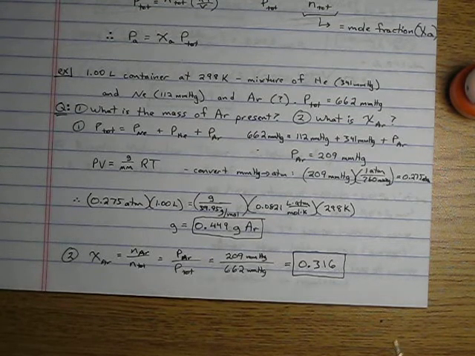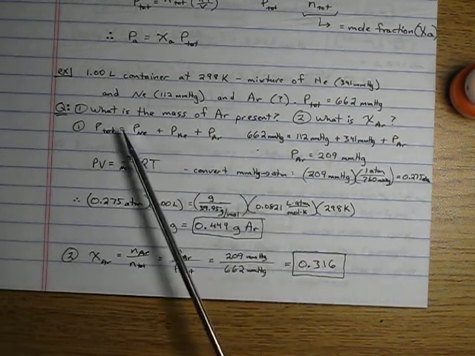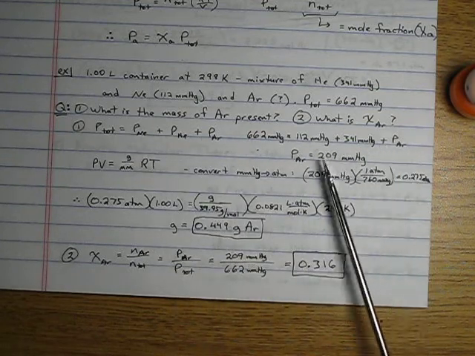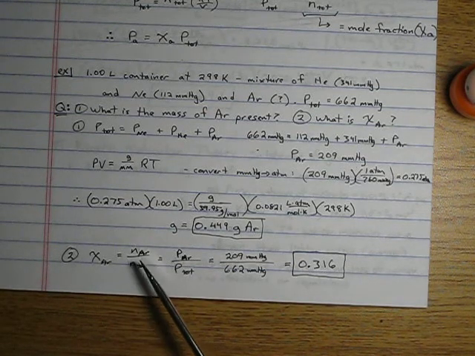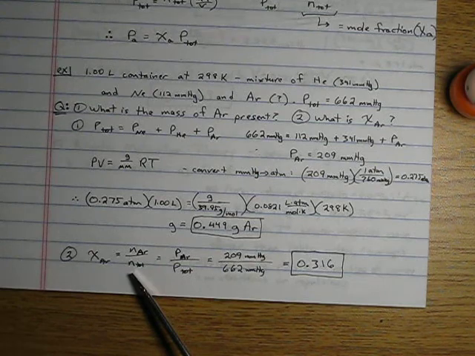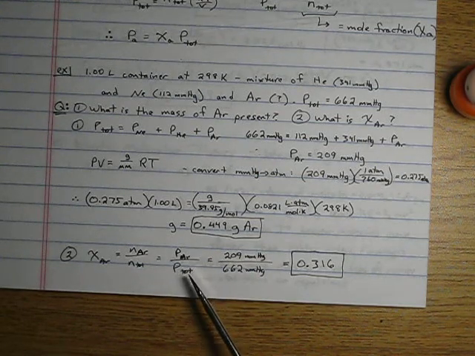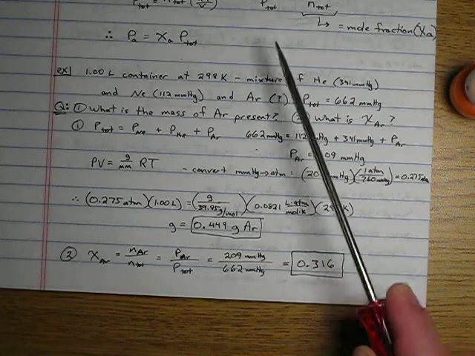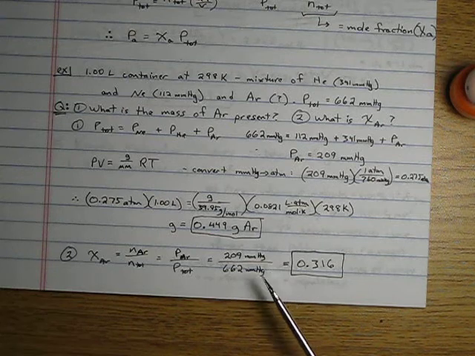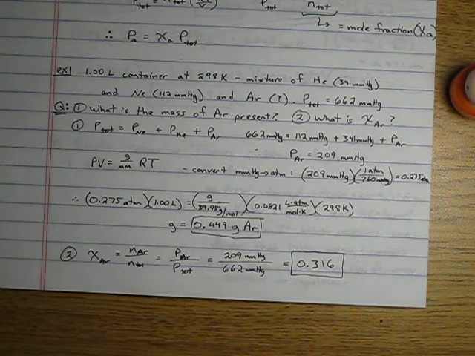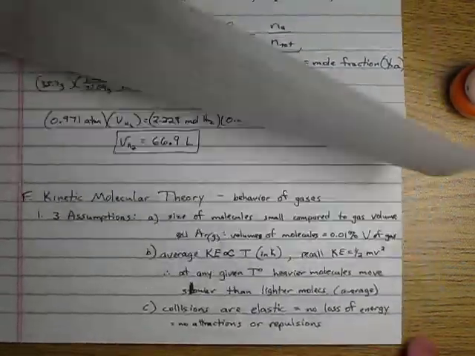And the second part's actually pretty easy. What's the mole fraction of argon? Well, up here we got the pressure of argon at 209 millimeters of mercury. Recall the mole fraction of argon is the number of moles of argon divided by the total number of moles, but it's also the partial pressure of argon divided by the total pressure up here. So the mole fraction, just take the partial pressure of argon divided by the total pressure, and you get 0.316 as the mole fraction of argon. Note, there are no units to mole fraction because millimeters of mercury canceled out. No units to mole fraction. All right.